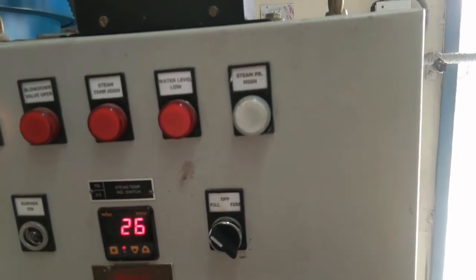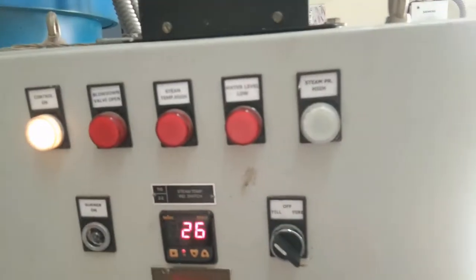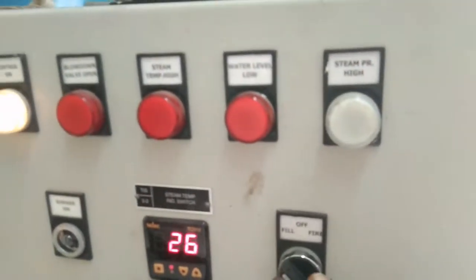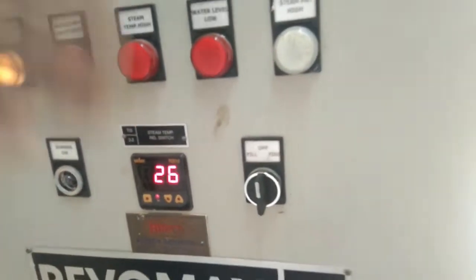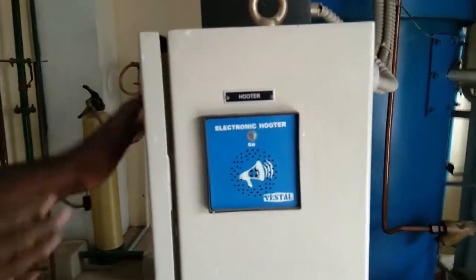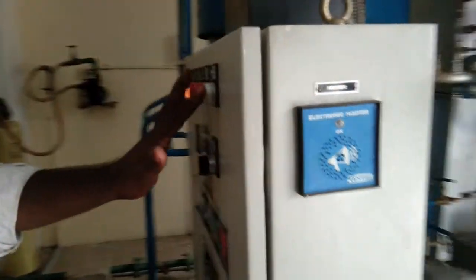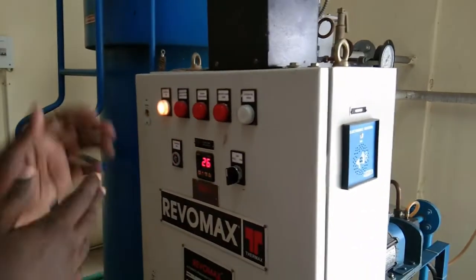After filling, ensuring the filling component, we can fire the burner. From this we get the steam from the steam drum. After that the produced steam moves to the steam pipe. Here you see the footer available. The three levels I can show you: steam temperature, steam pressure, and water level.